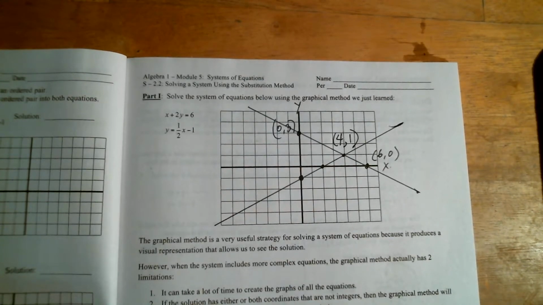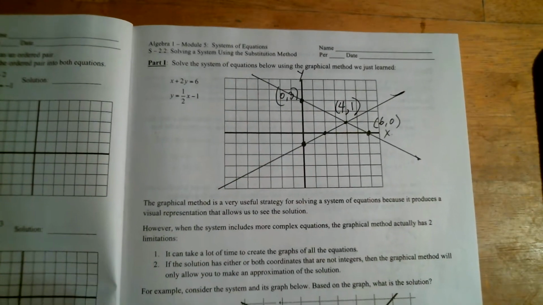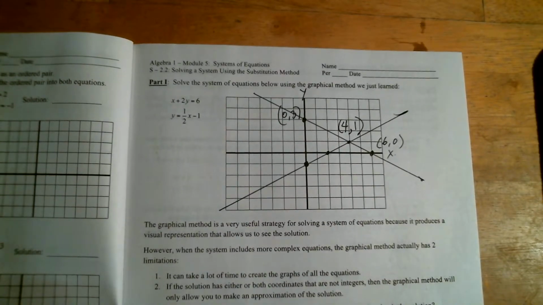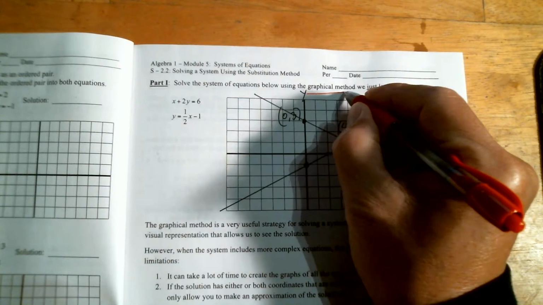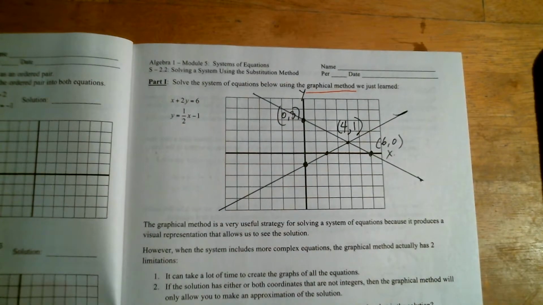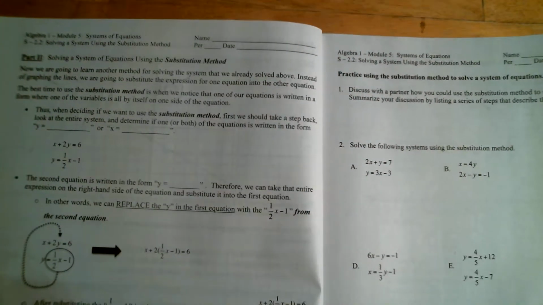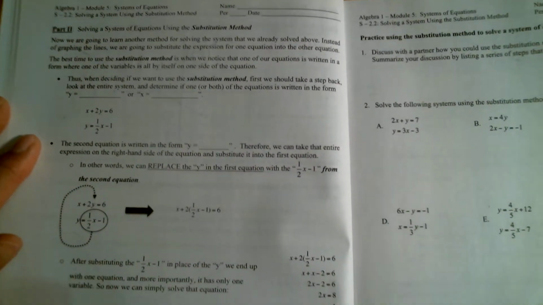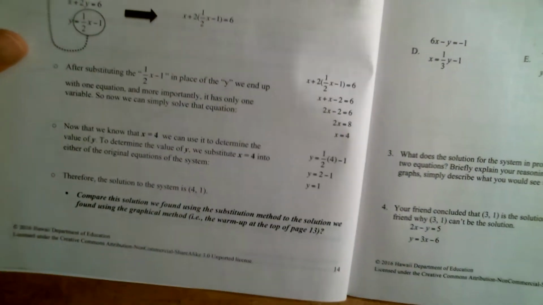So this is one example of using the graphical method to finding a solution. Okay? Remember the graphical method right there. We're going to go over 3 different methods to finding the solutions. This is the graphical method. The next one is going to be through substitution. Now on page 14, there's a whole explanation there on how to do this. Page 14, okay?